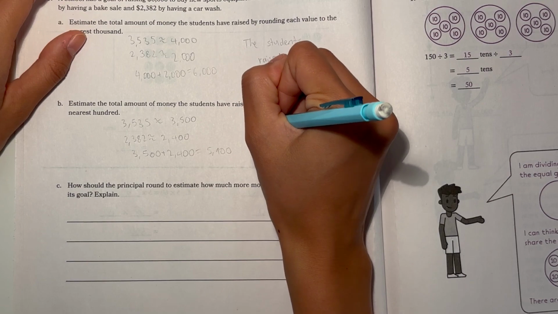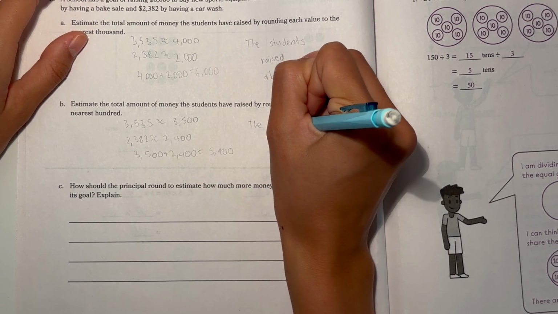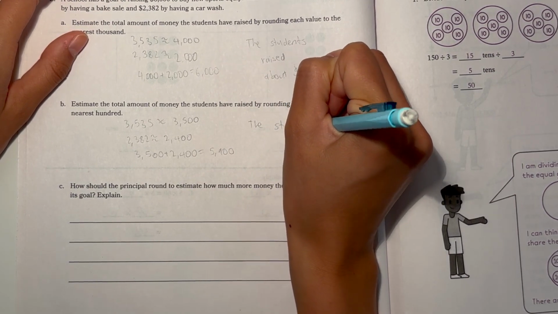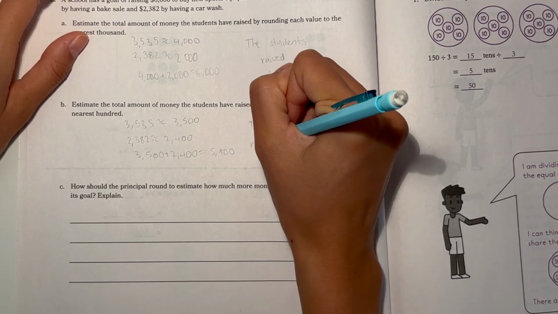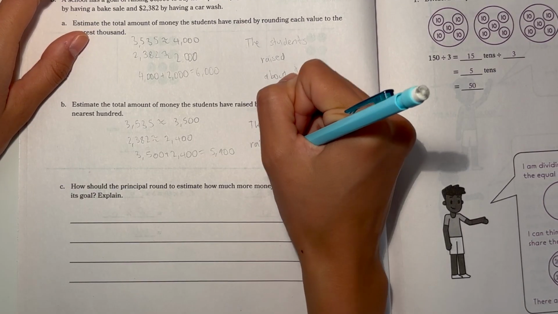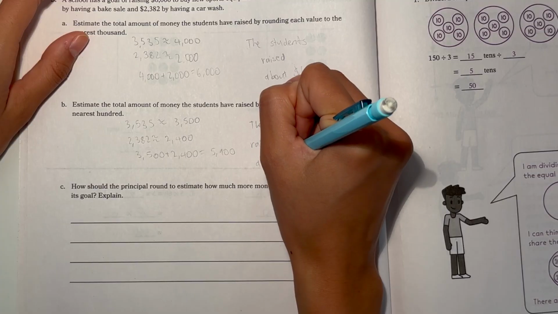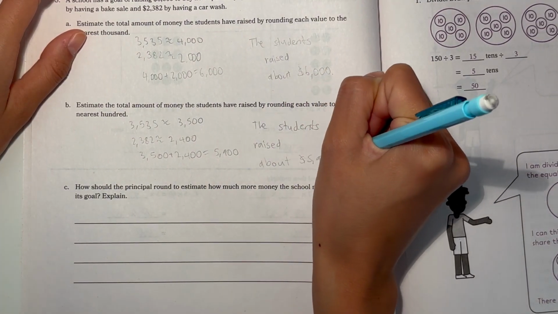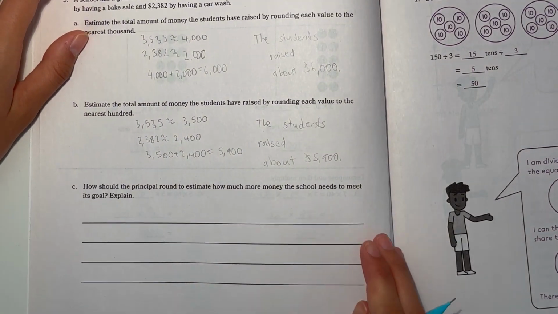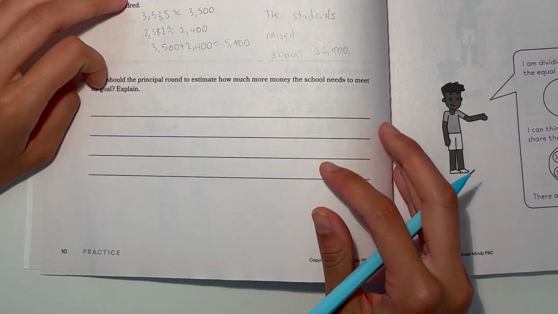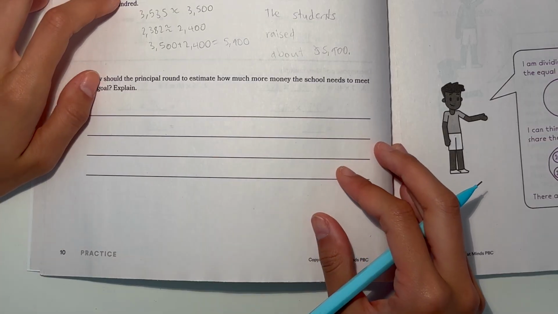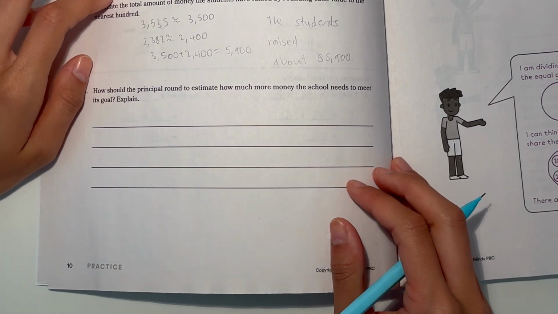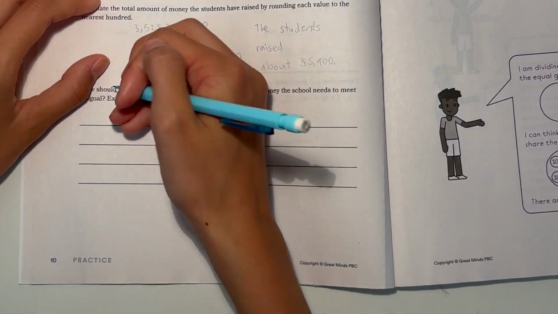So now the students raised about $5,900. And C, how should the principal round to estimate how much more money the school needs to meet its goal?